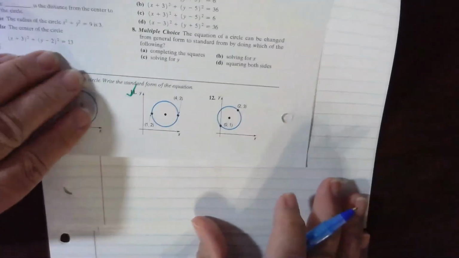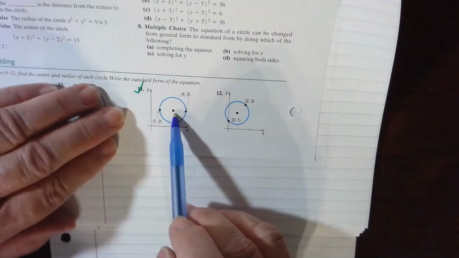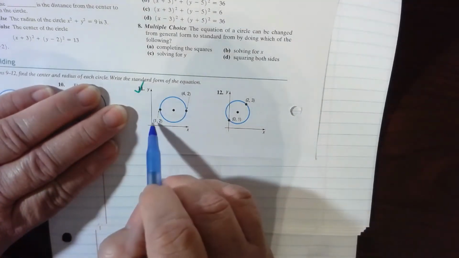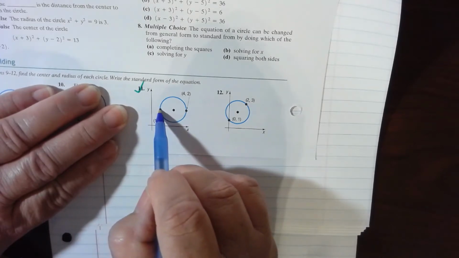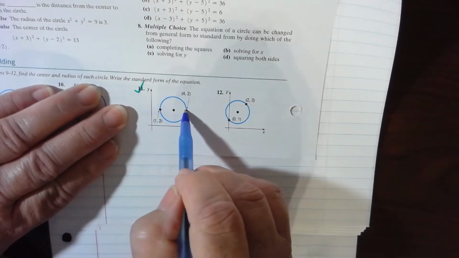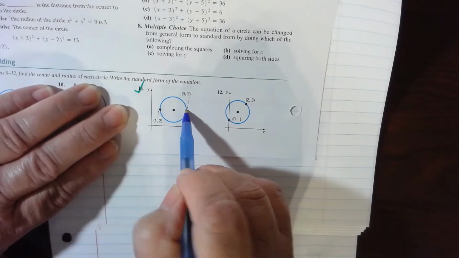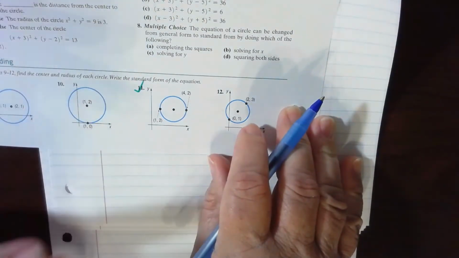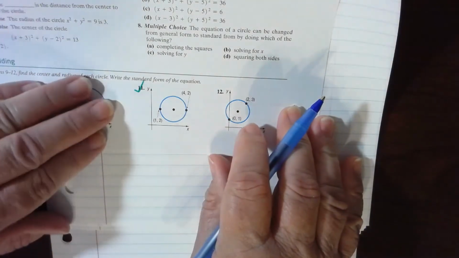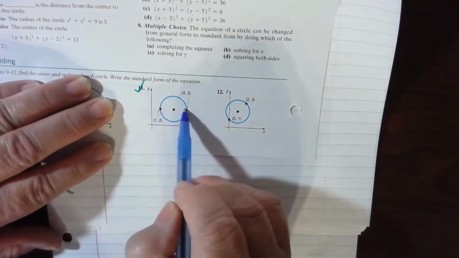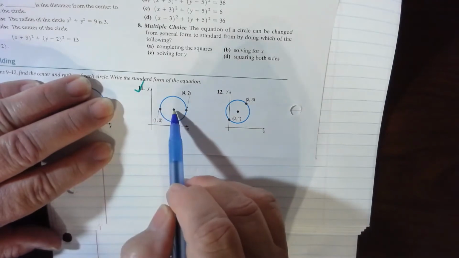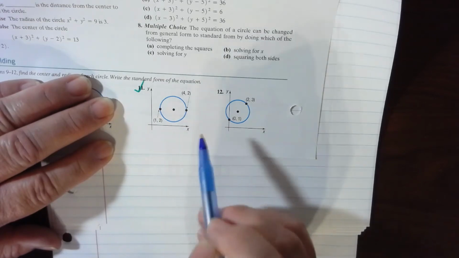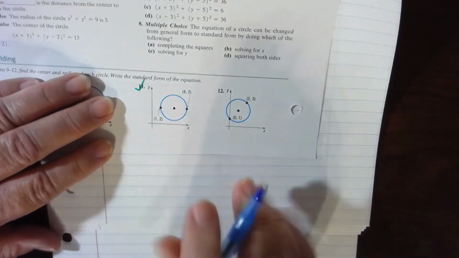Now, let's look at problem number 11. You see that this point is at 1, the x-coordinate is 1, and you see that this x-coordinate is 4. Well, if you count from 1, 2, 3, 4, that's a distance of 3 spaces. But I only need half of that to find the center. So half of 3 is 1 1/2, or 3 halves.